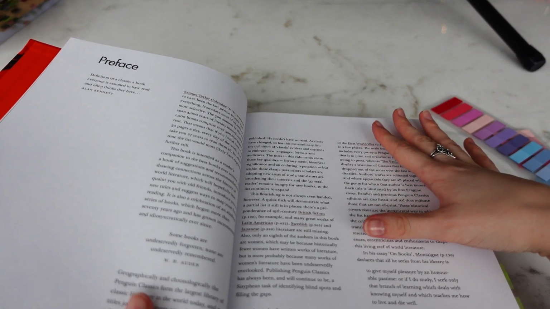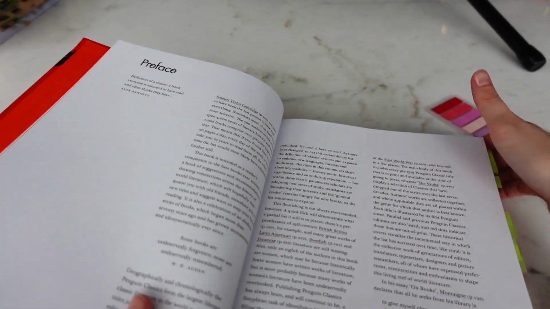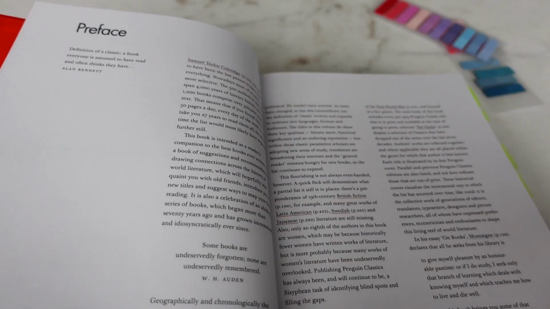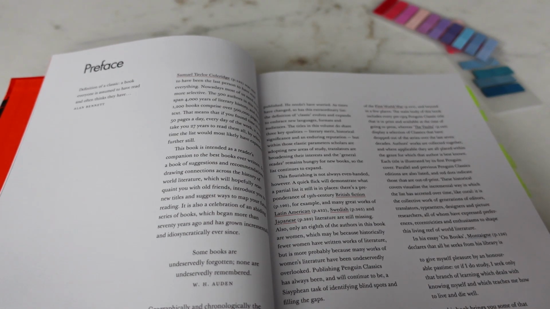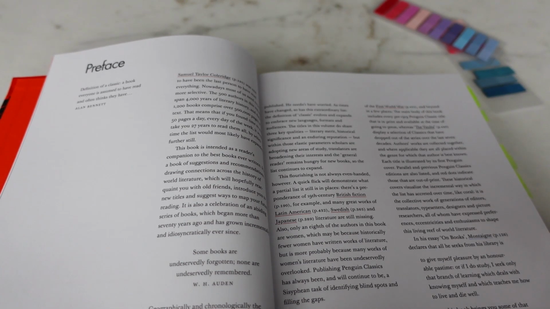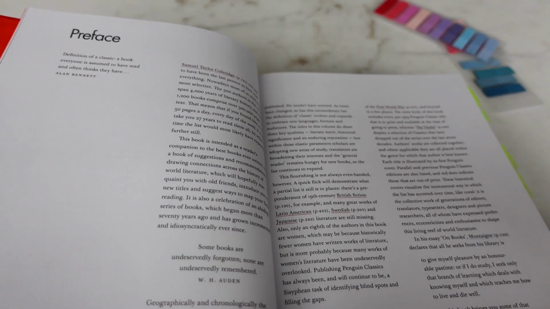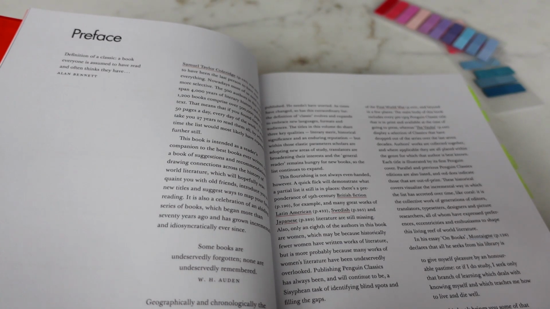Okay, so let's read the preface that Henry Eliot wrote at the start of this book. Samuel Taylor Coleridge was said to have been the last person to have read everything. Nowadays, most of us need to be more selective. The 500 authors in this volume span 4,000 years of literary history, and their 1,200 books comprise over 500,000 pages of text. That means that if you found time to read 50 pages a day, every day of the week, it would take you 27 years to read them all, by which time the list would most likely have expanded further still.